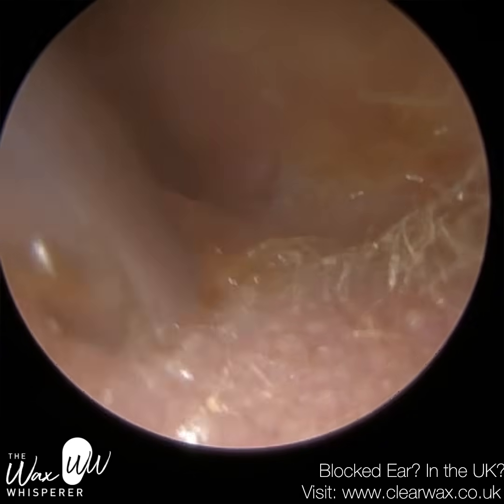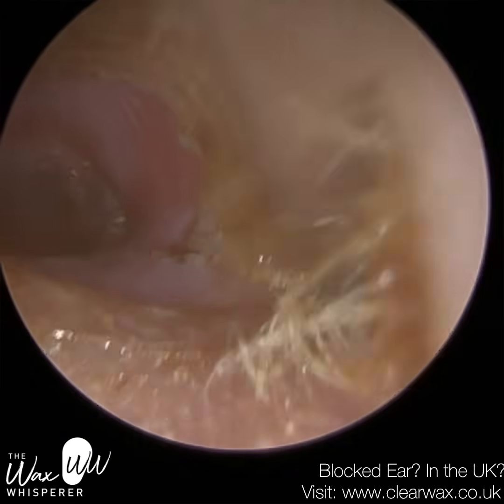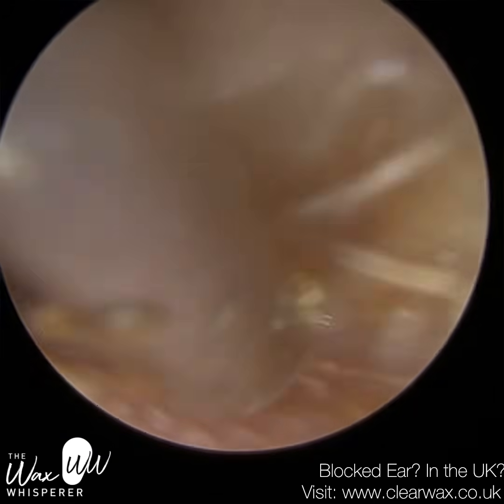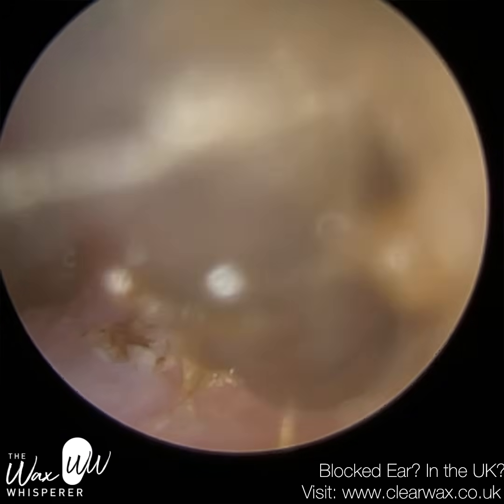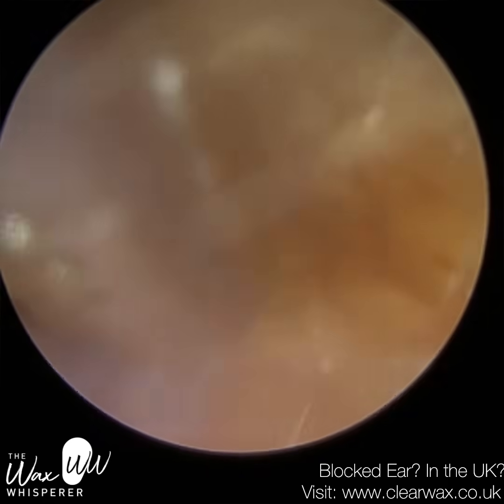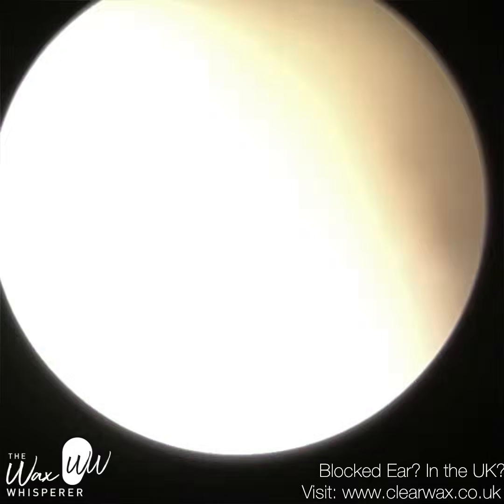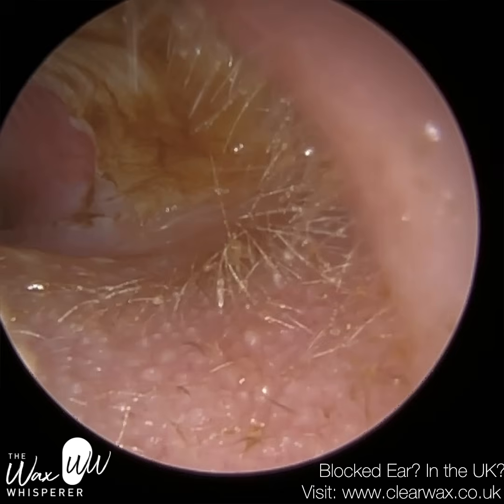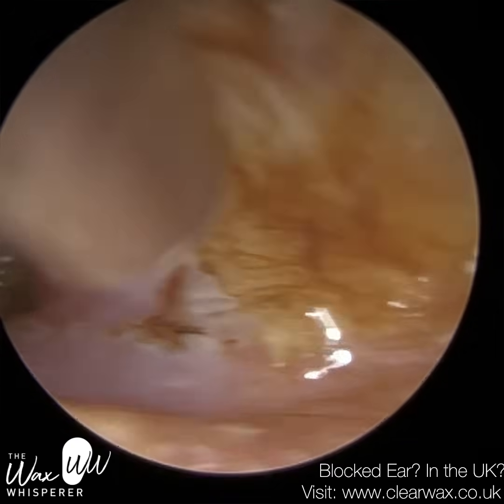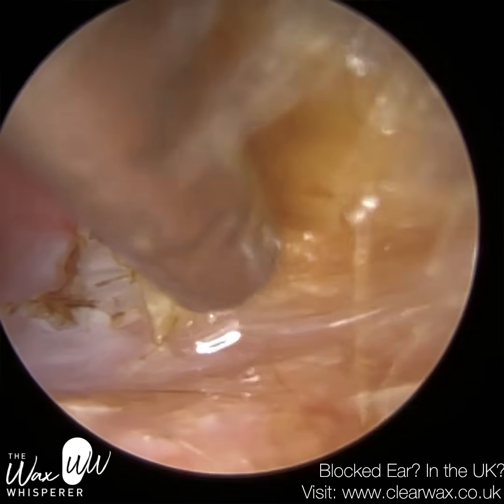Another symptom is occlusion or autophony. You can hear your internal sounds, especially your own voice, because when we speak, we hear ourselves through air conduction and bone conduction. So our voice travels out of our mouth, enters the ear canal, hits the eardrum, and we can hear it, but it also vibrates the bone.